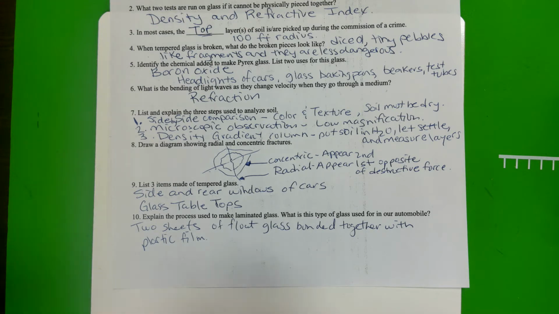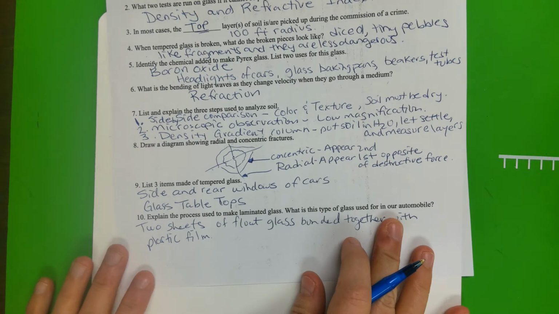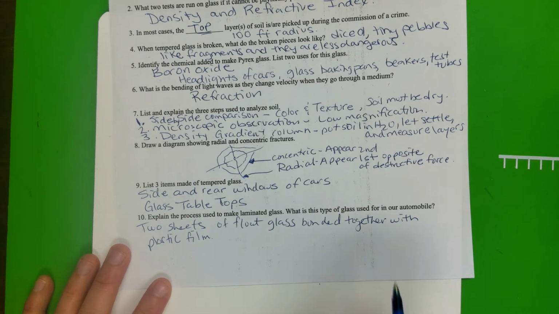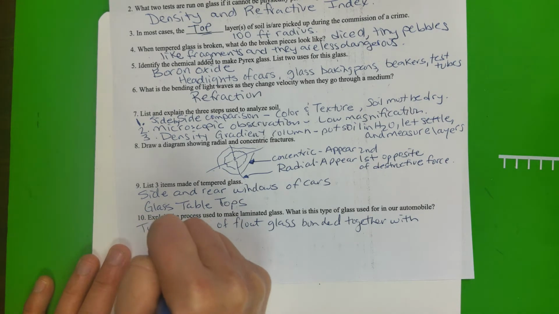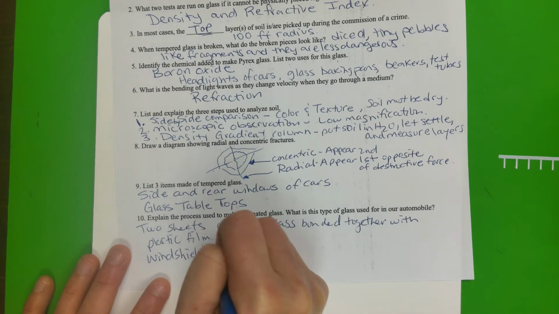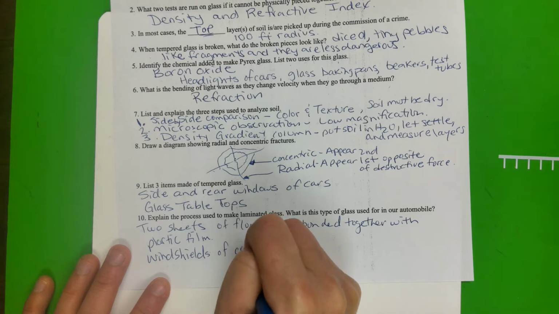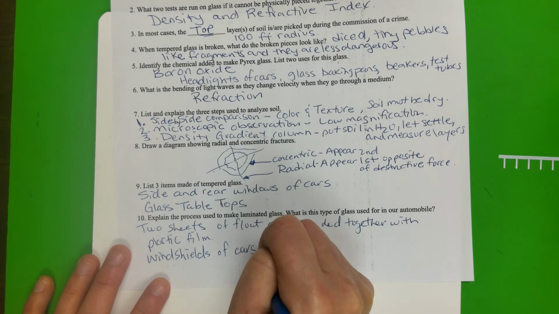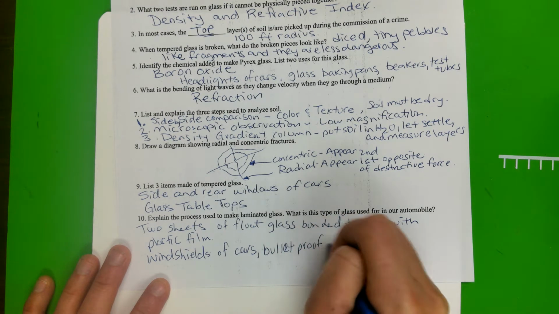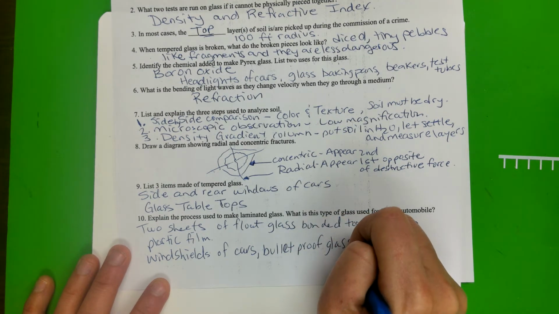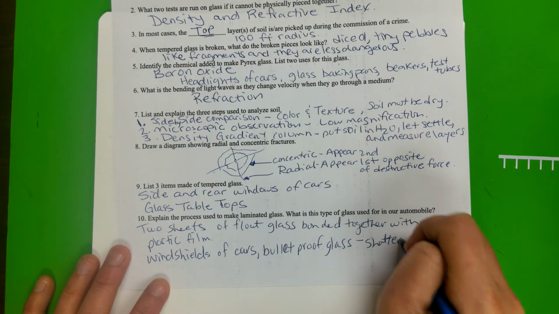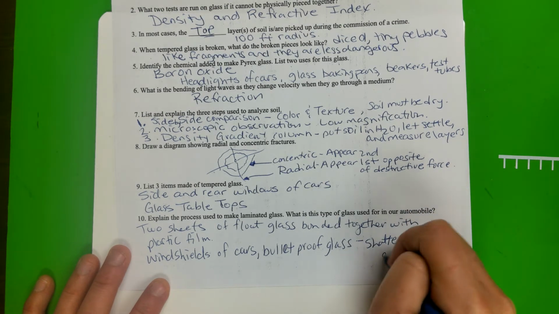What is this type of glass used for in our automobiles? The windshields of cars. Windshields of cars. Bulletproof glass too is shatterproof glass.